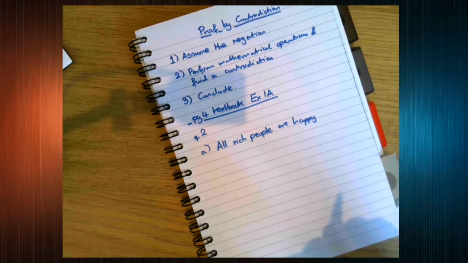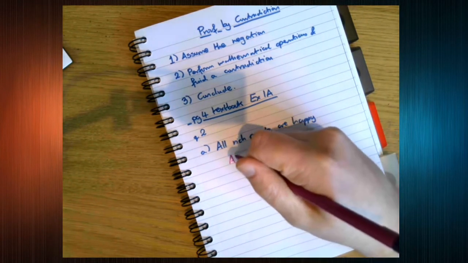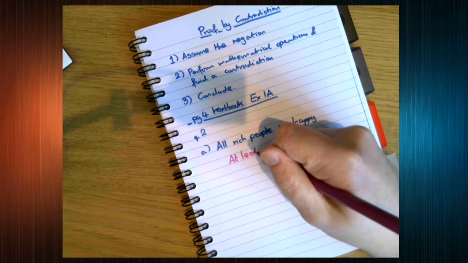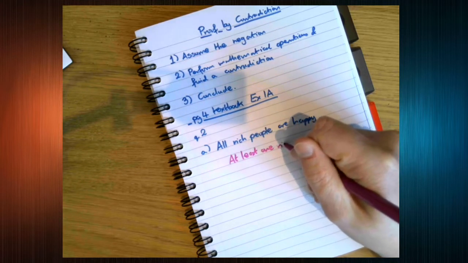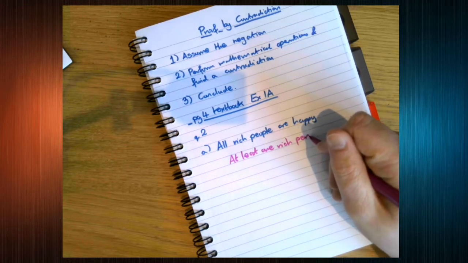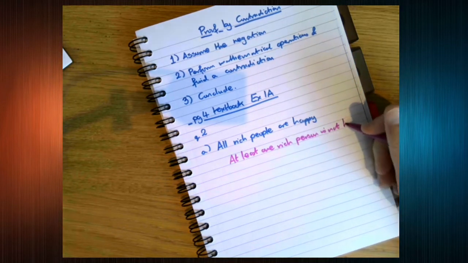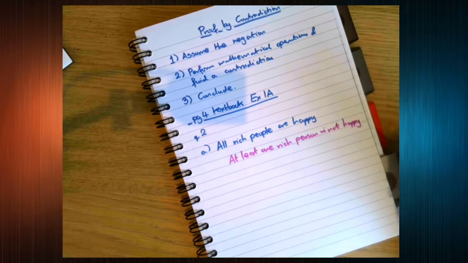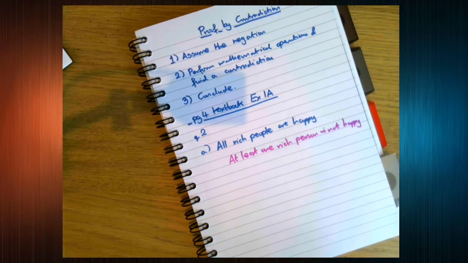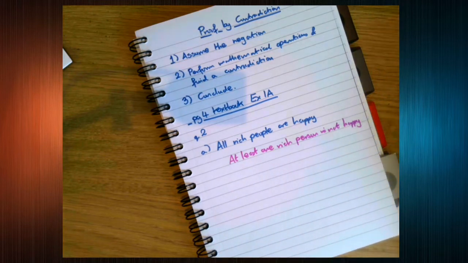So the negation of this is at least 1 rich person is not happy. We're not saying none of them are, but if at least one of them isn't happy, then this statement is not true. And that's what we're looking for.